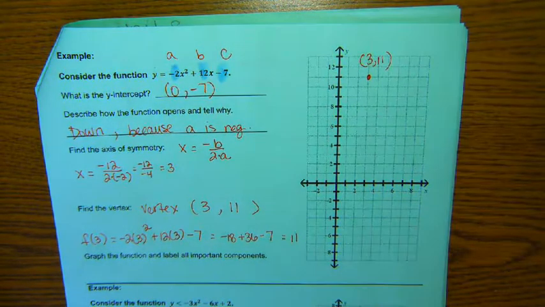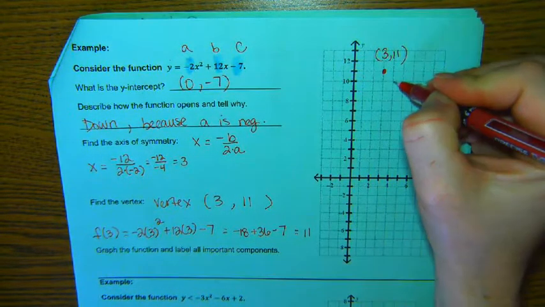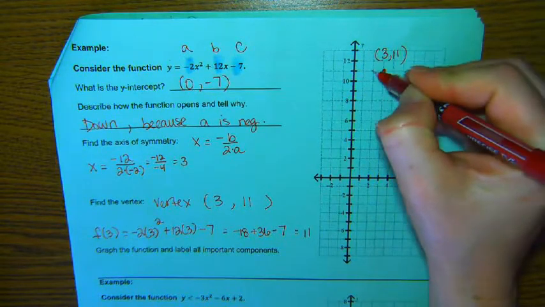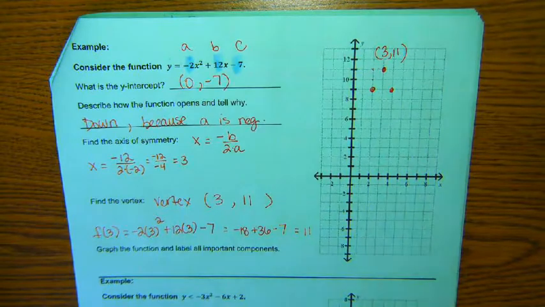Can somebody tell me what else I can do? How can I get some more points? Can I go over 1? Down 2? I could. Very good. Why could I do that? Because A is negative 2, and it tells me how far away those points are when they're 1 unit to the left and right.